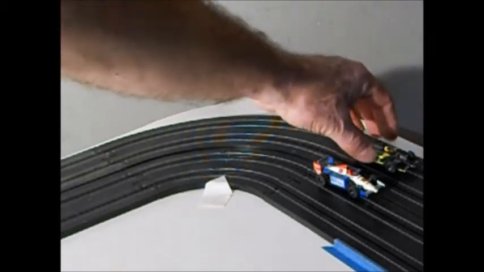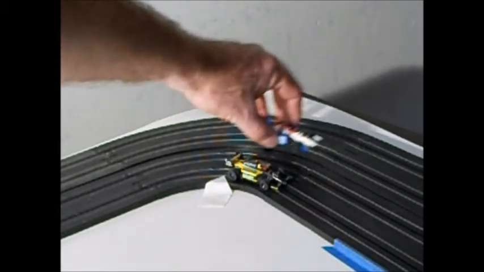If it's a left-hand turn, obviously the advantage is going to go to the car, the yellow car that's now on the outside. If it was a left-hand turn after this right-hand turn, then it would have been better for him to do the side-by-side and try to position himself for the next turn.